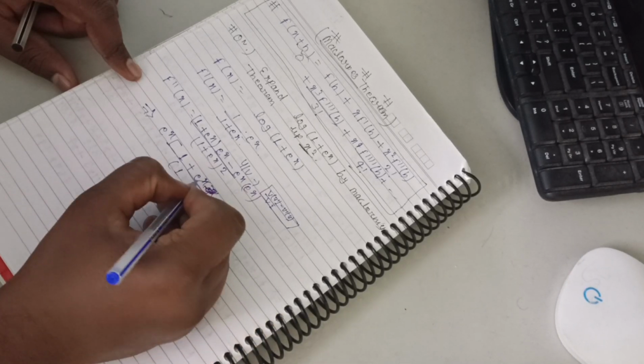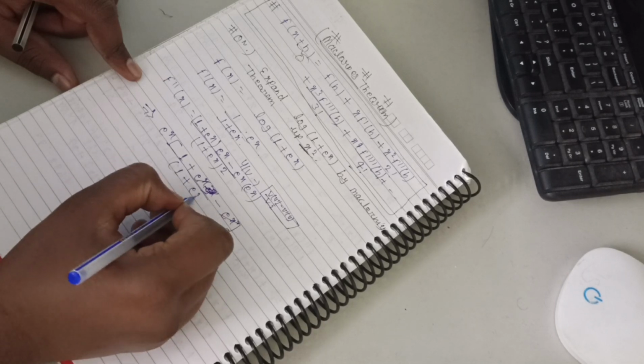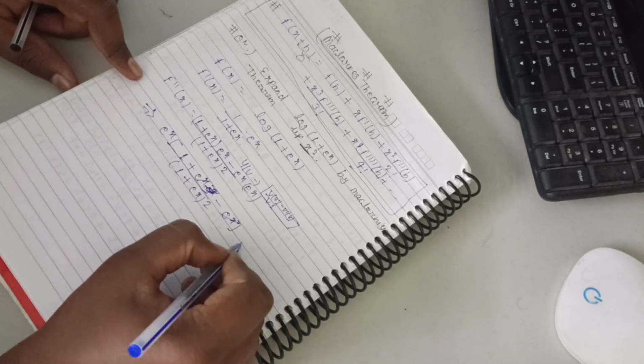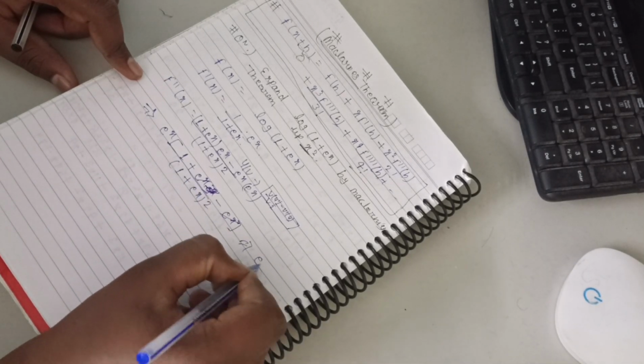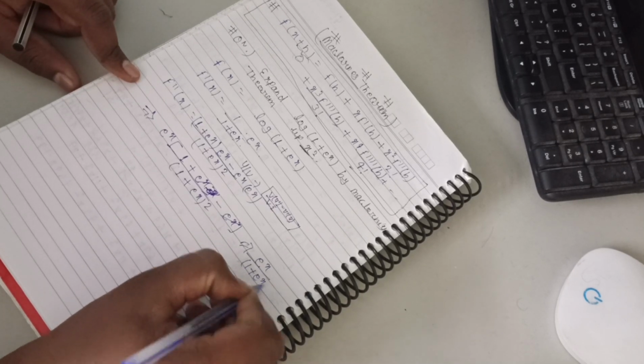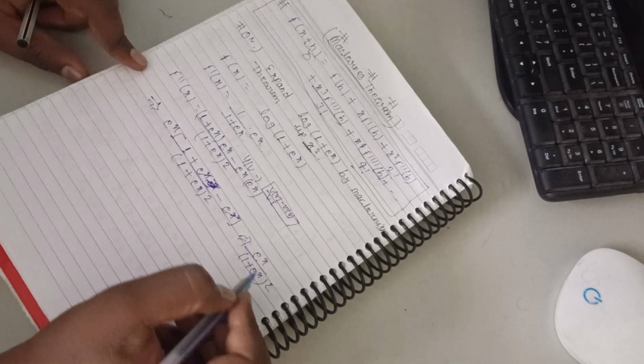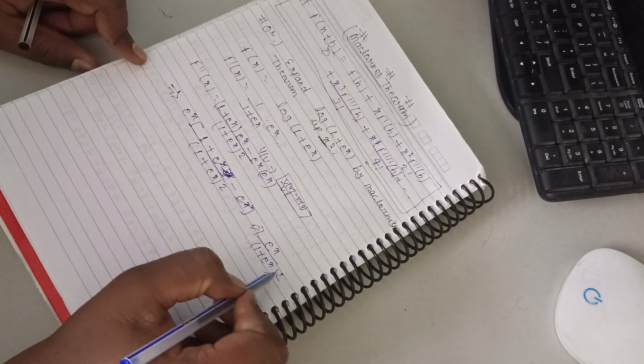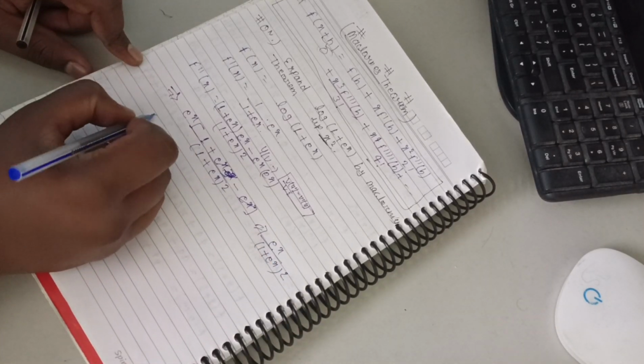So this term to this term will be cancelled. So here will be e to the power x upon 1 plus e to the power x, square also. So this is f double dash x.